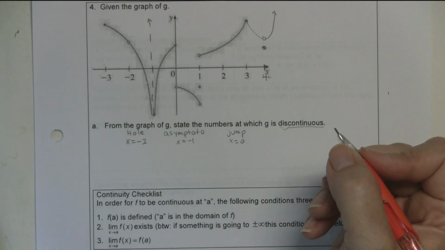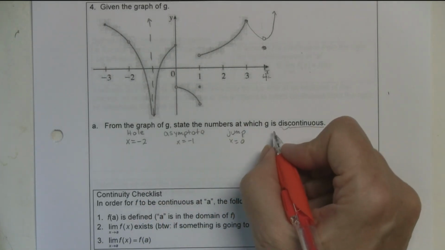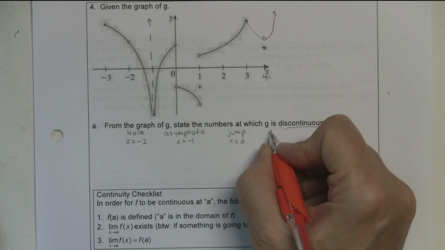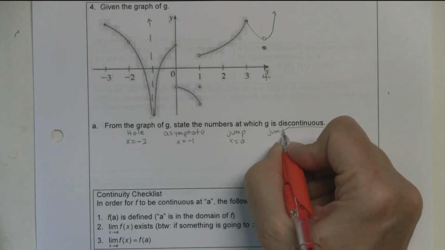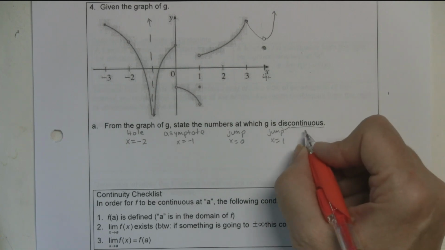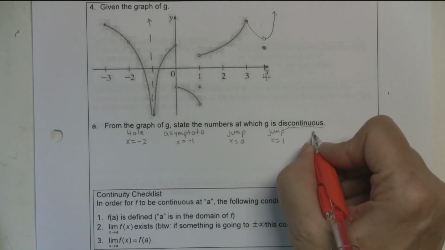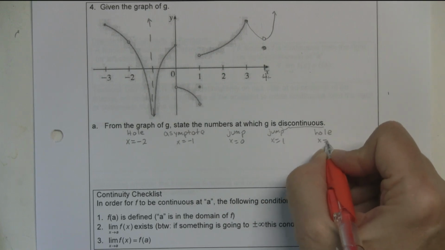So the numbers that we're going to have problems at are -2, -1, and 0, and also at 1. And also now I've added on here at 3, a little hole in the graph. Oh, excuse me, at 4.